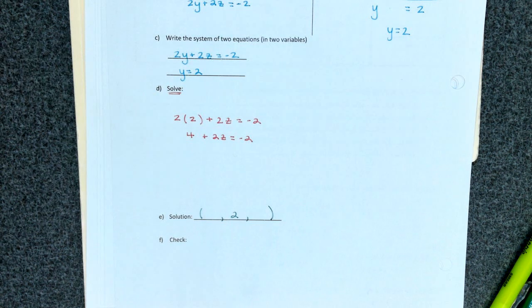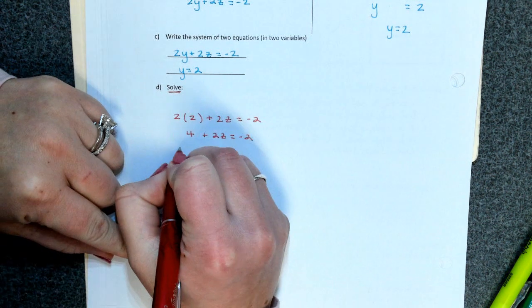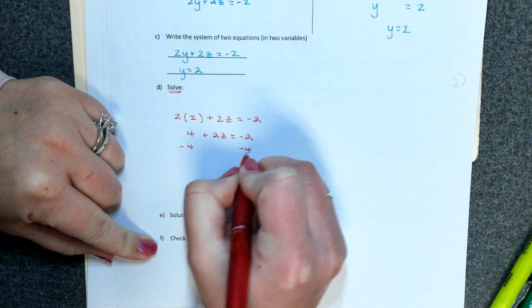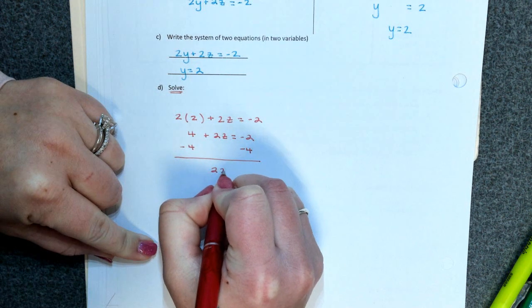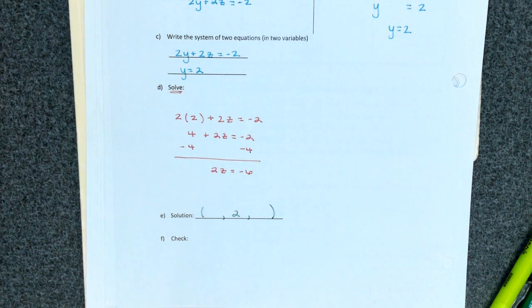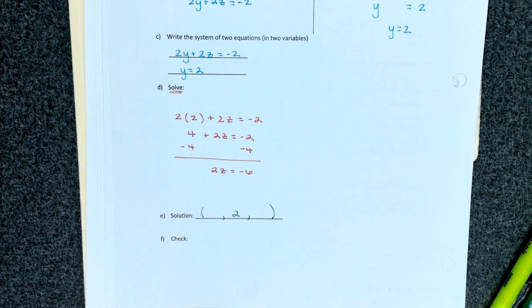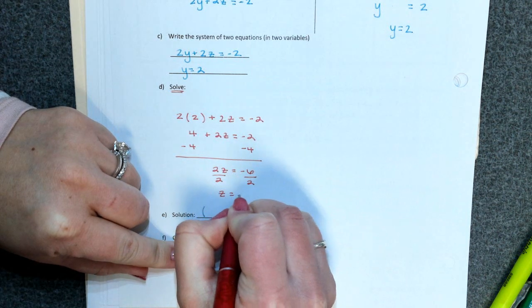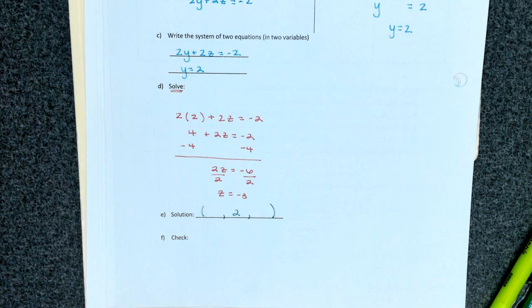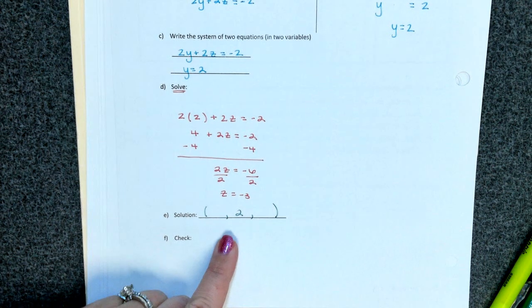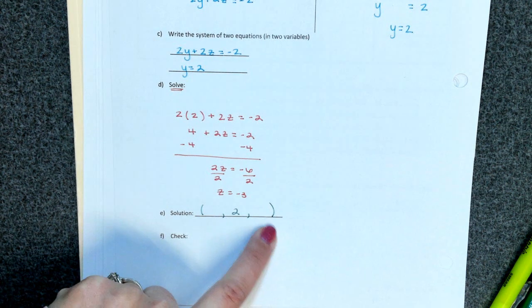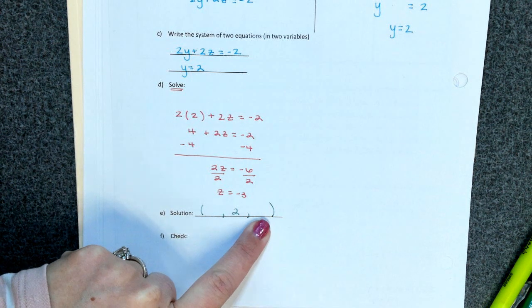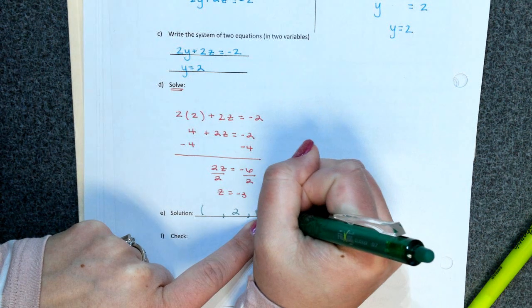So get rid of the other terms. So subtract 4 on both sides. 2z equals negative 6. What comes next? Divide by 2 on both sides. Z equals negative 3. Oh, look, I have another variable. Where does that one go? In the first spot or the last spot? Last spot. So I have z as negative 3.